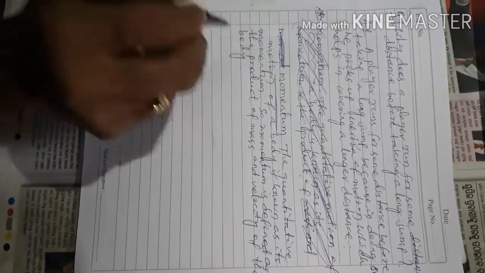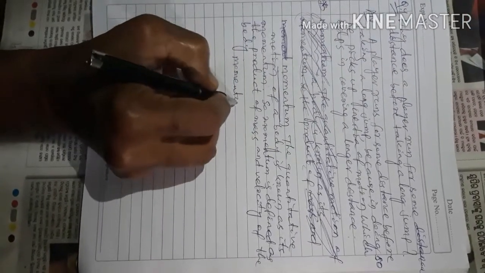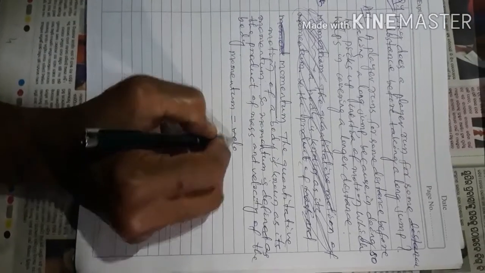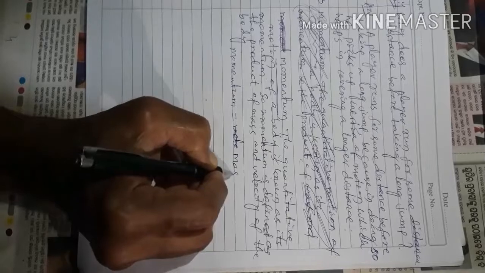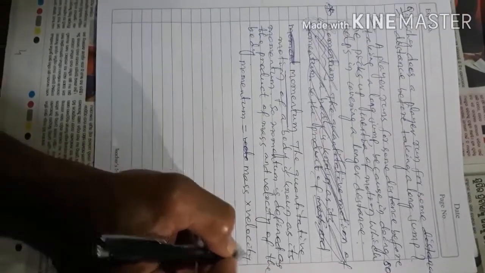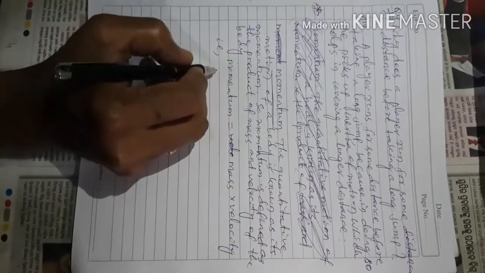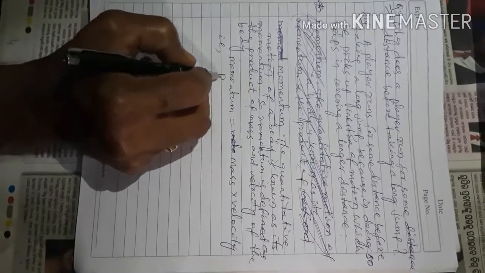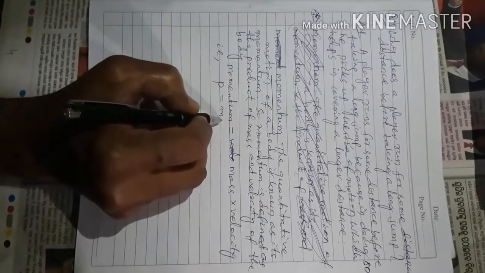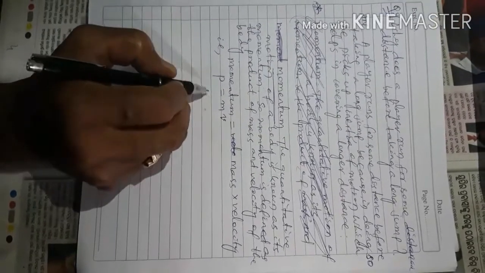Mathematically, we can write momentum is equal to mass into velocity. The symbol of momentum is P, so P equals m into v, mv, mass into velocity.